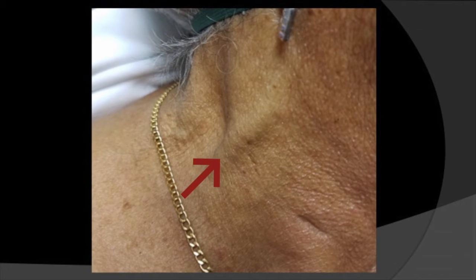So right here, if I told you that this patient was short of breath, what would you think? Well, this clearly is a patient with jugular venous distension. Jugular venous distension is a sign of fluid overload. So this is a patient with congestive heart failure.